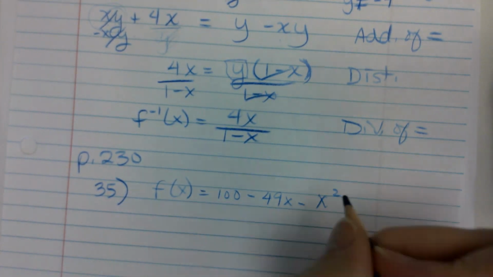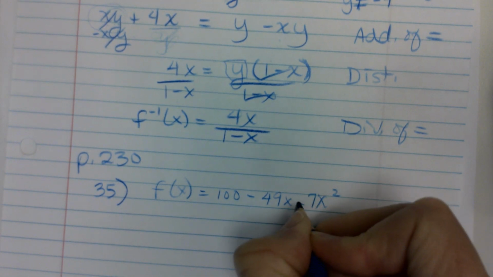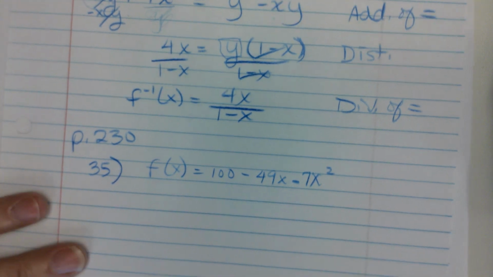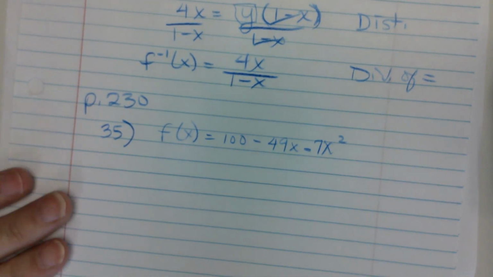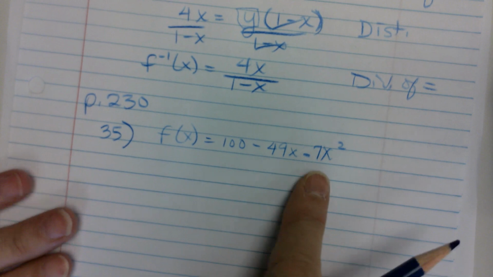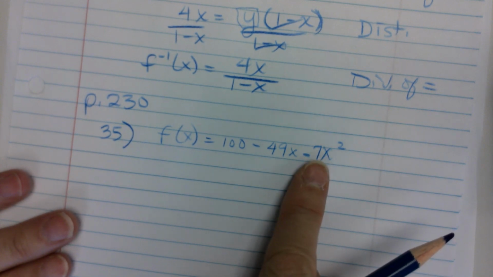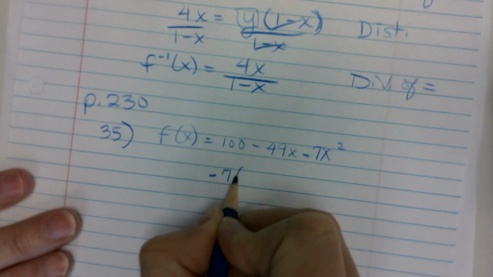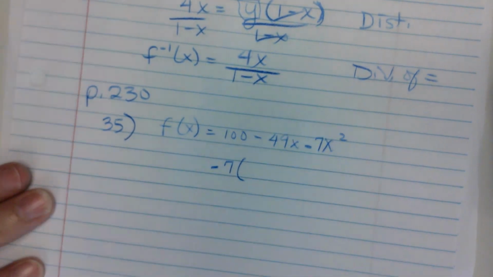Oh, is that a 7? Yeah. You can rearrange, and the process is completing the square, right? So as I'm rearranging, I'm just going to factor out that negative 7, because I want my x squared to not have a coefficient.